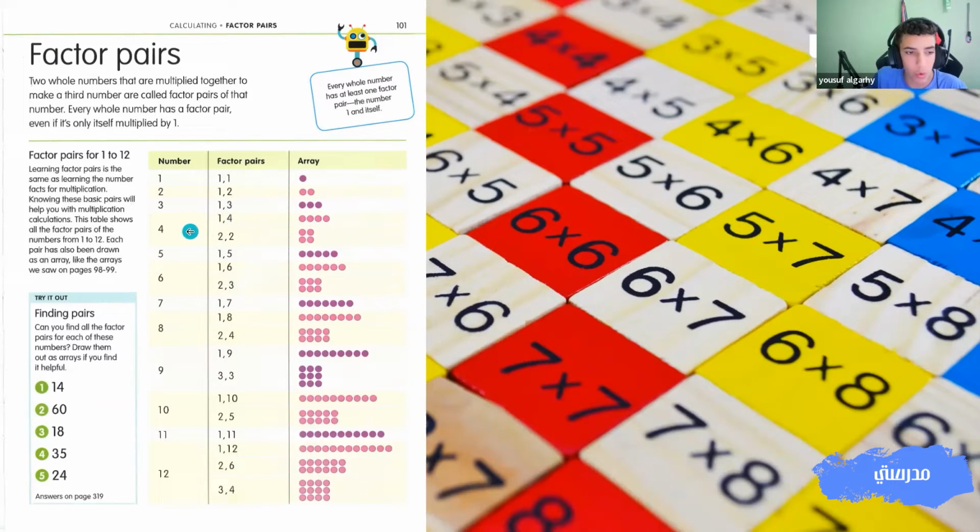Now for the first time, we have one that has two factor pairs. So we have 4. For this one, you can multiply 4 times 1 and get 4, or you can multiply 2 times 2 and still get 4. Now we have 5. 5 is just 1 times 5, and there's nothing else that you can multiply to get 5. So it's just 1 times 5.